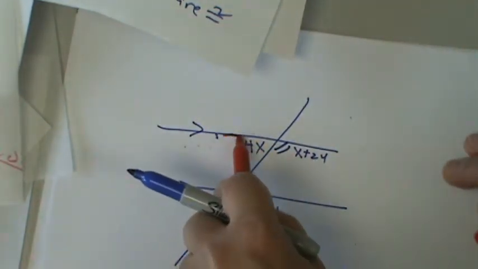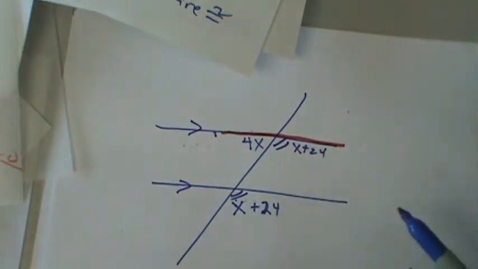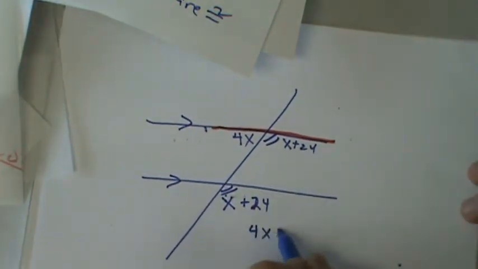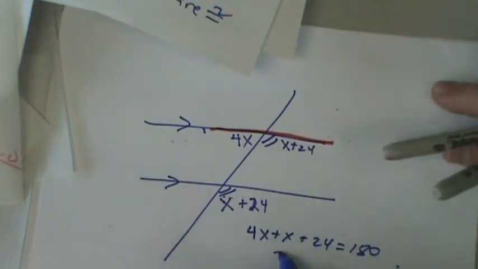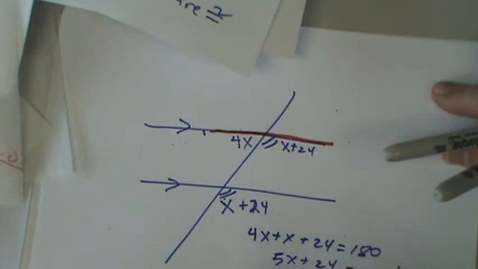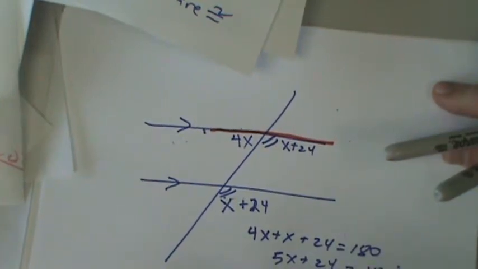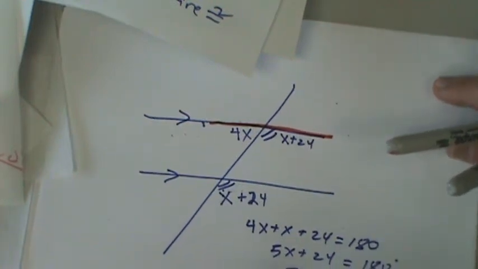I have a straight line. So I can now say 4x plus 24 equal 180. And the rest is solving. Yes, I'll end up with a decimal, and that's okay. Okay, so 5x plus 24 equal 180. 5x equal 136. X equals 27.2. I'm finished. Then you plug it in.